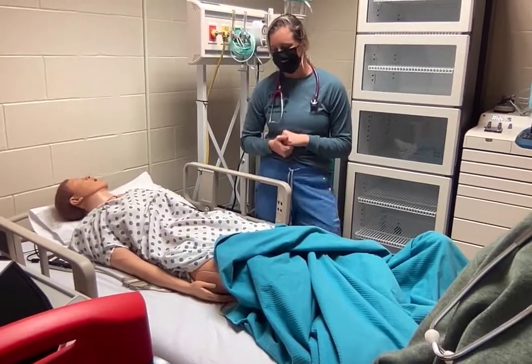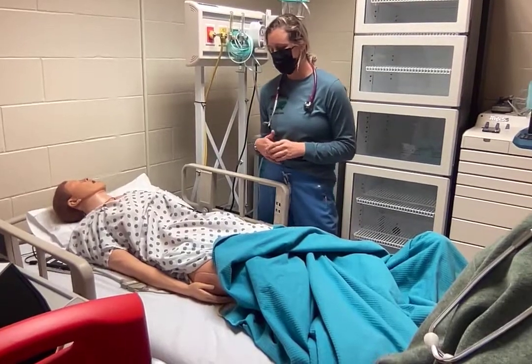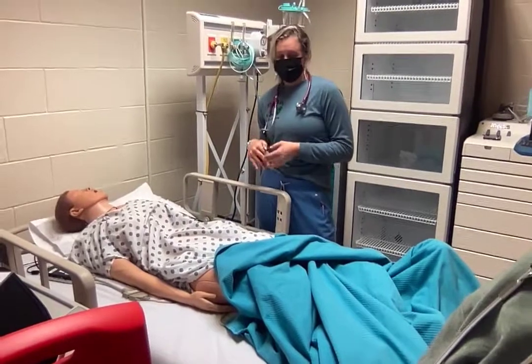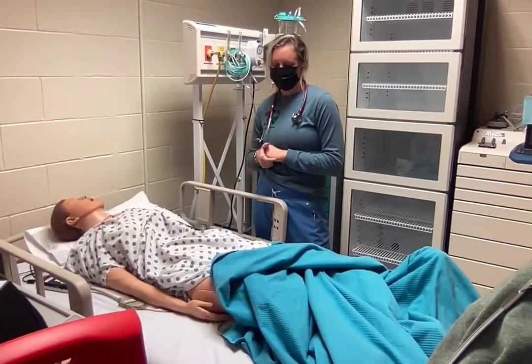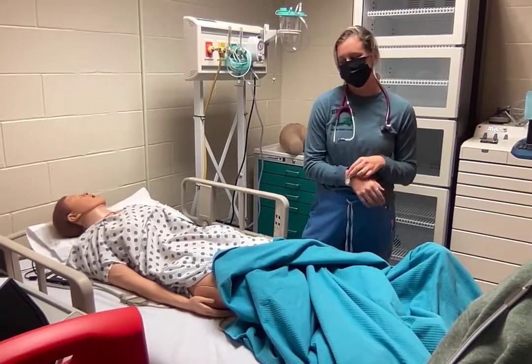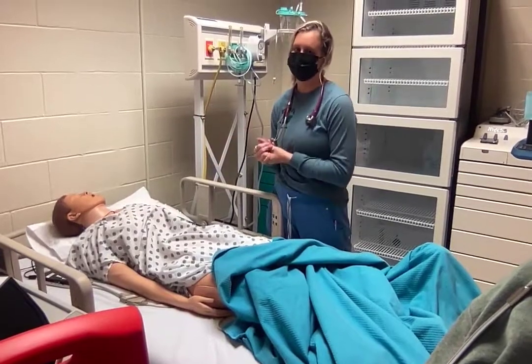And then also on my order, it says that the patient is going to have amoxicillin, but one of my patient's allergies is amoxicillin, so I'm going to consult the doctor and the physician and see if they can hold that medicine, just because my patient is allergic to that.